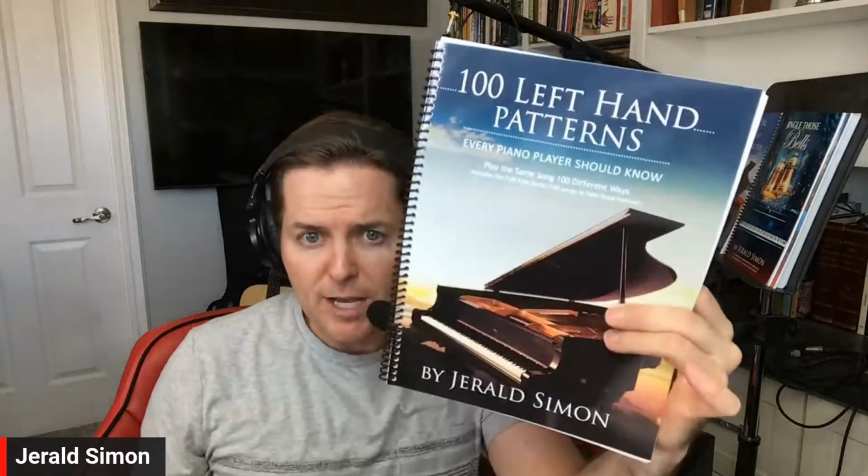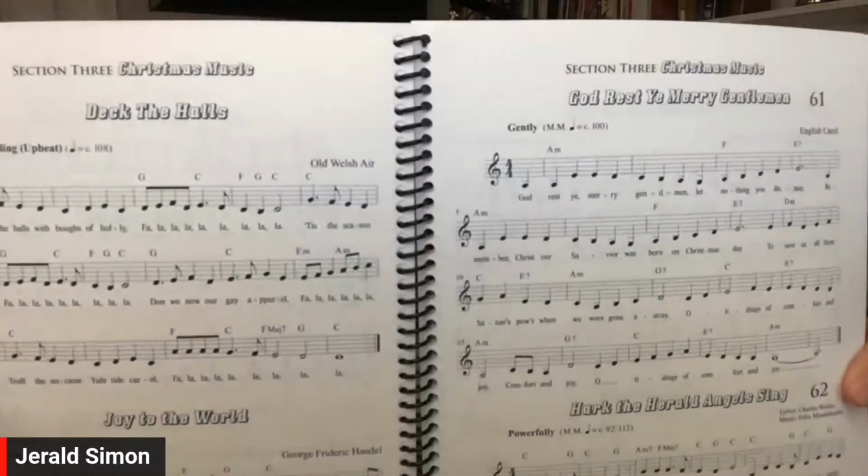For those of you who have the book, if you don't have the book, that's okay. But for those of you who have the book, we're going to go to page 62, and we're going to look at Joy to the World. I'm going to show you how to play this using a fake book, and then how to start to play around with it.